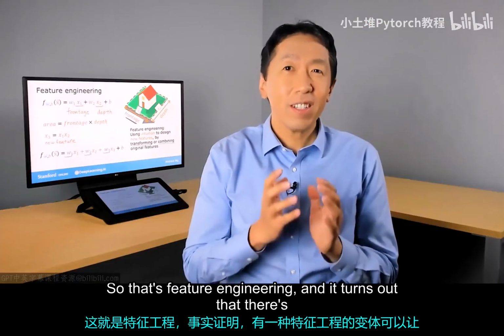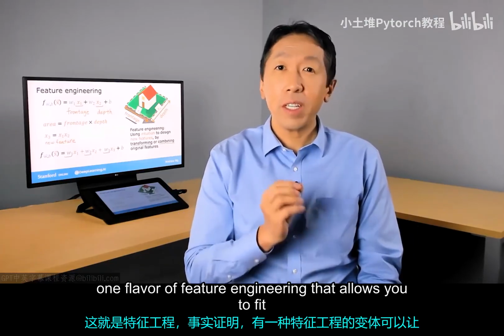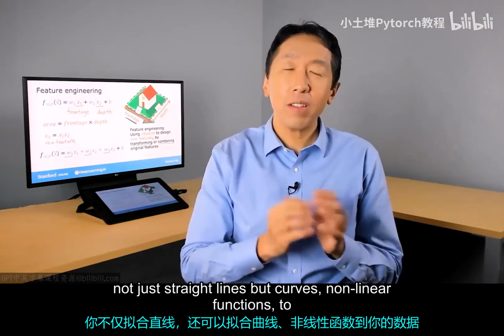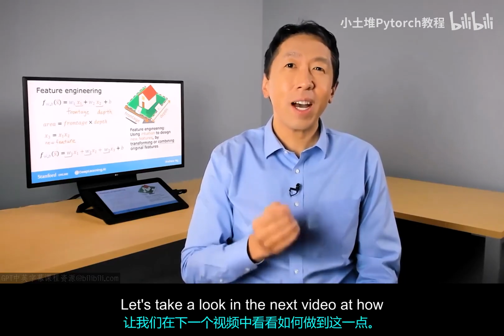So that's feature engineering. And it turns out that there's one flavor of feature engineering that will allow you to fit not just straight lines, but curves, nonlinear functions to your data. Let's take a look in the next video at how you can do that.